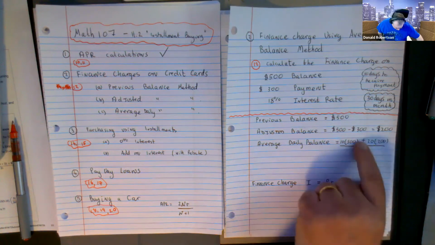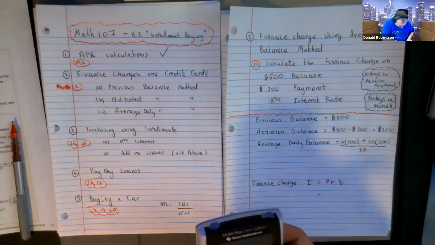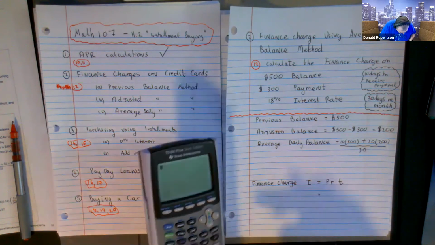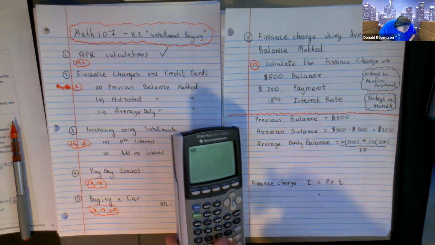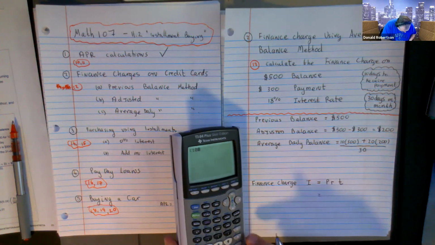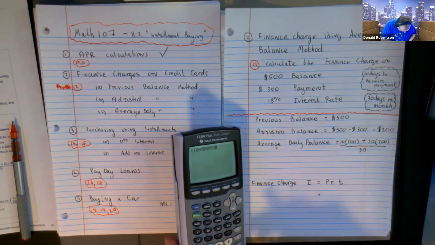Now, I'm going to do that on the calculator over here so I don't need to jump around. Put a bracket in, do 10 times 500 added to 20 days where it's 200, close the brackets, and divided by the 30 days in the month.